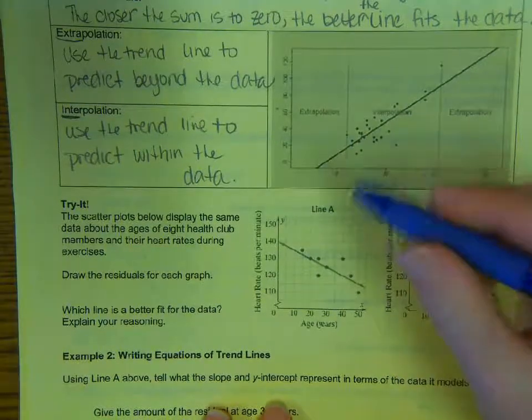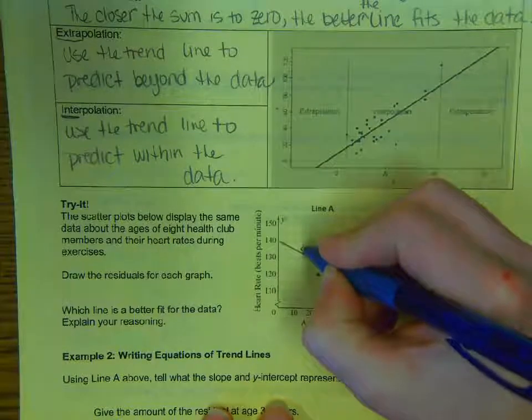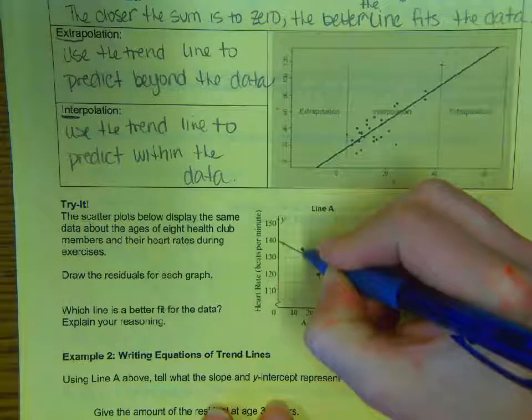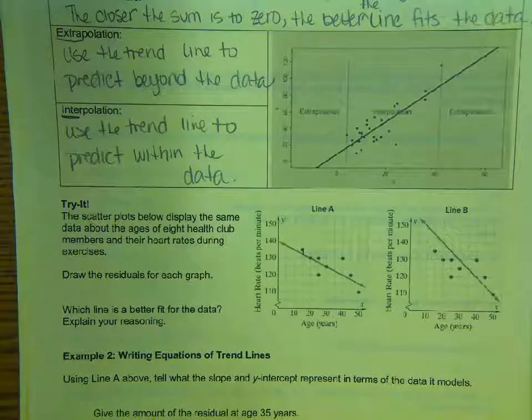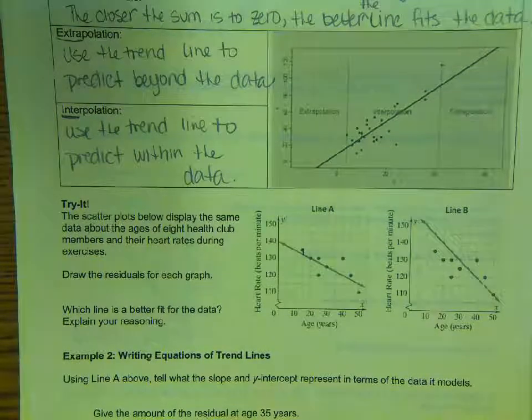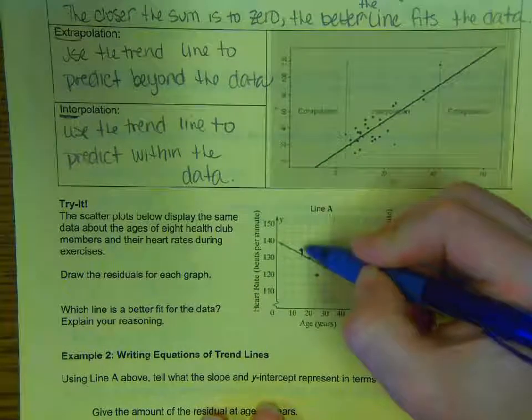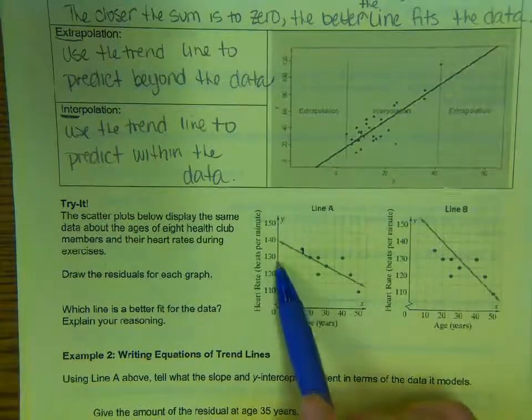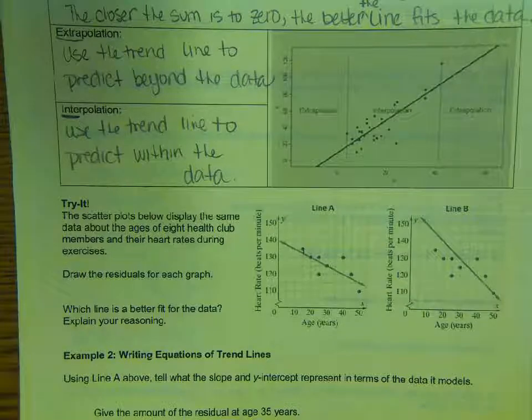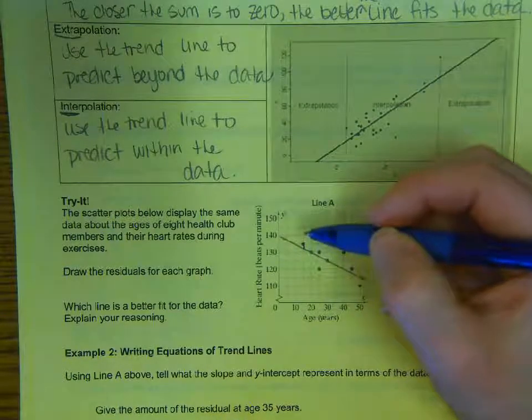These are residuals. So if I measured from here to here, vertical to the line, how far do you think that is? Well, look at the scale, Donovan. Would you say 1 or 2?